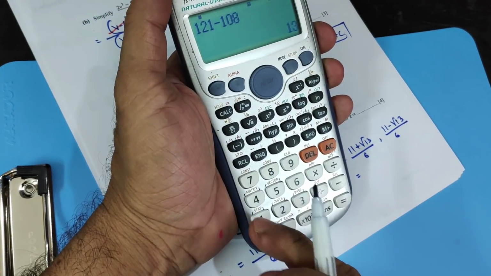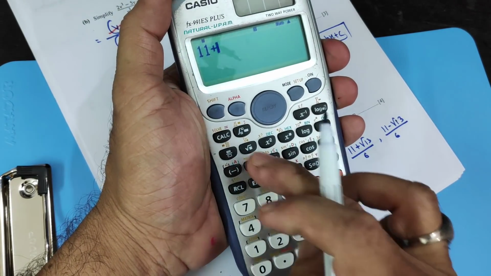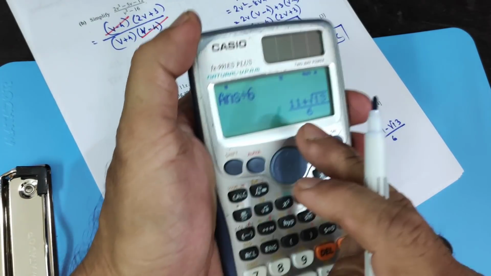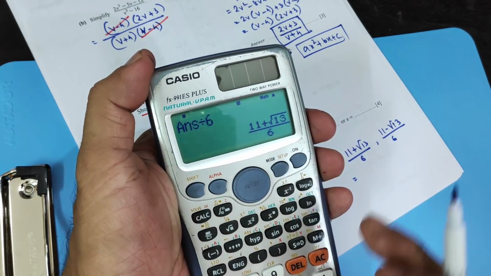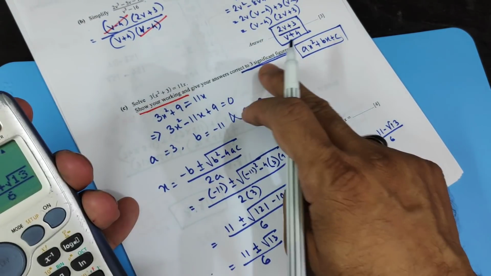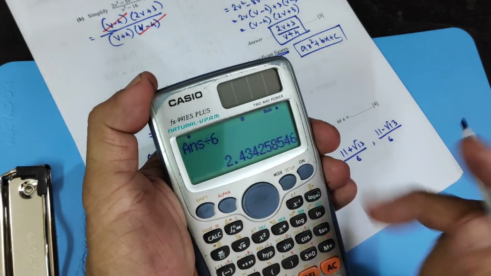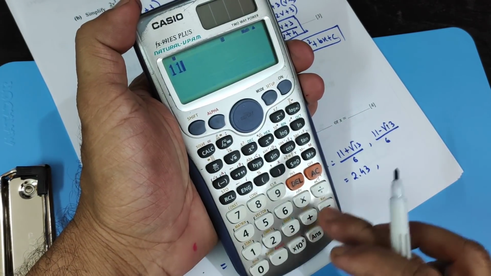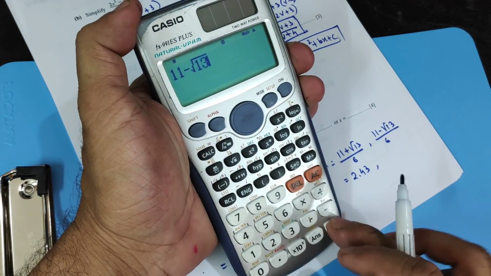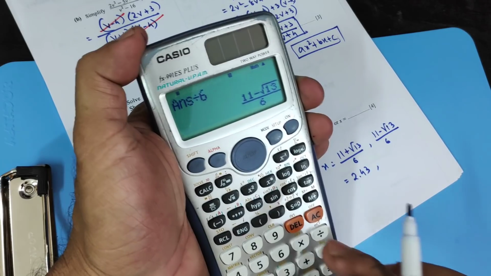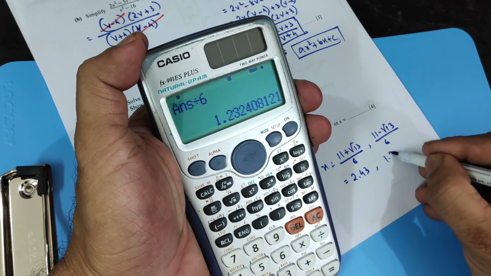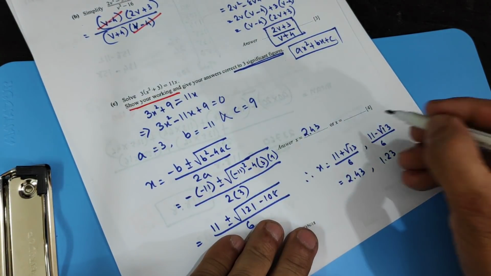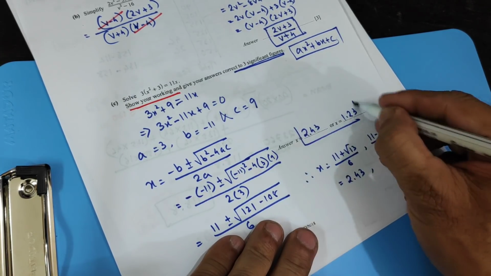Now you can use the calculator. 11 plus square root 13, that gives you this, divided by 6, and this one is giving you a square root, but I need 2 decimal places, 3 significant figures. So it's going to be 2.43. This is 3 significant figures. And for the other one, 11 minus square root 13 divided by 6, that's going to give me 1.23. So the two values are 2.43 and 1.23.